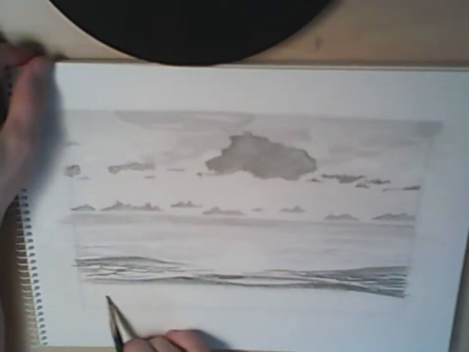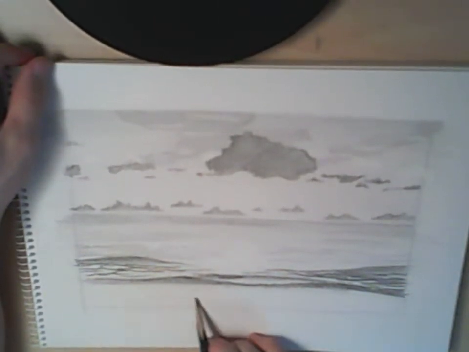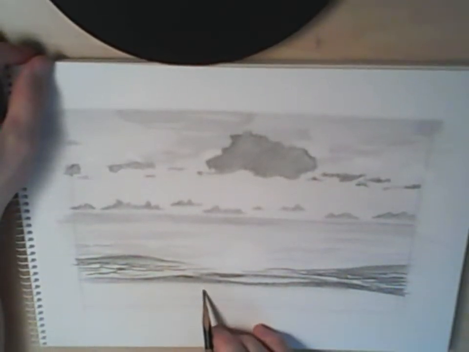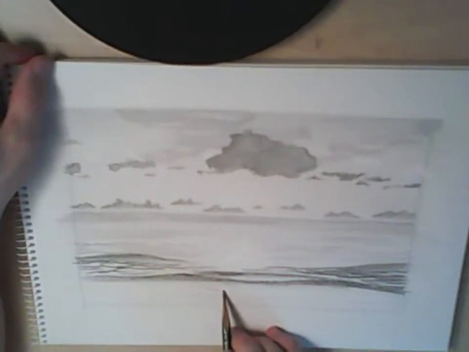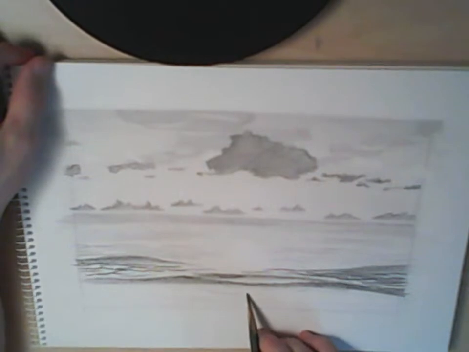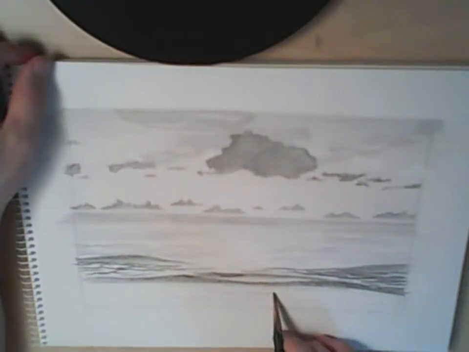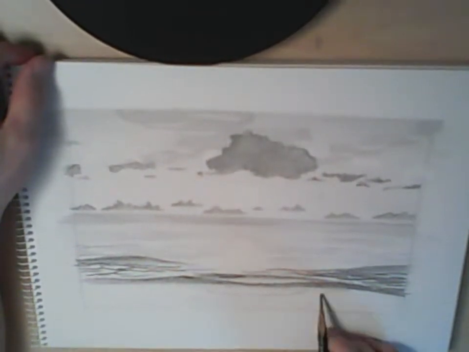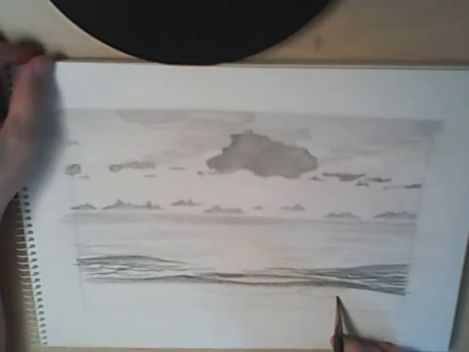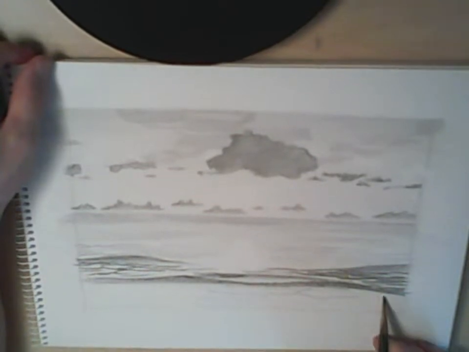Next thing I want to create is a shoreline. So there are some waves retracting back into the ocean, and they have borders of foam. So that's what I'm drawing here again.